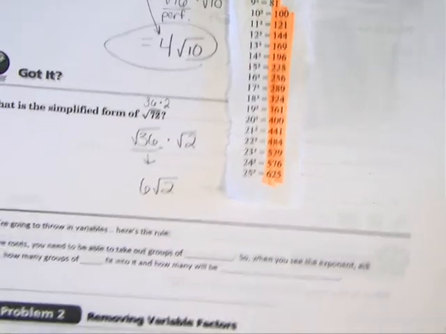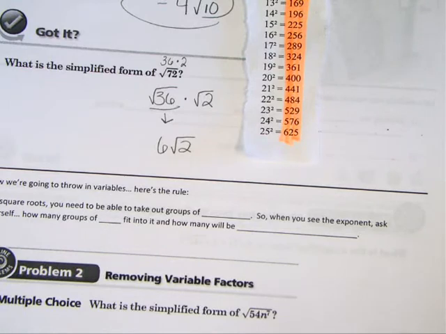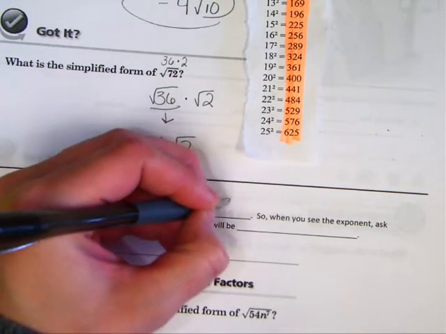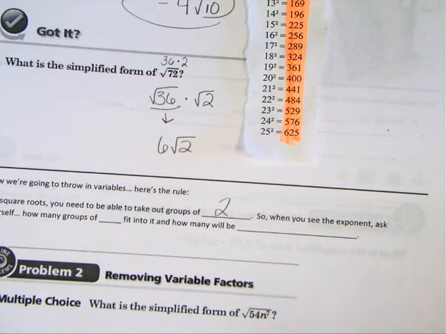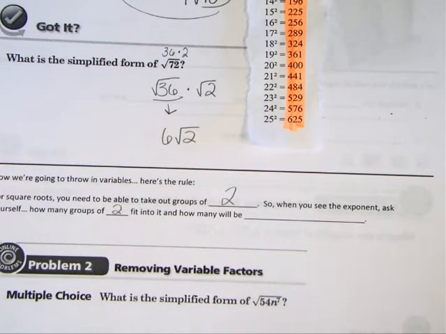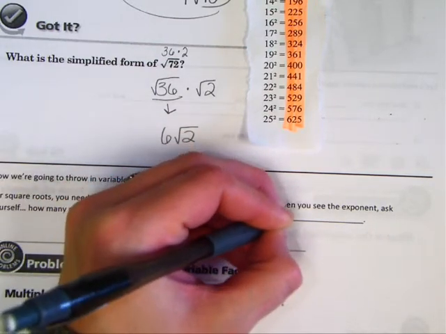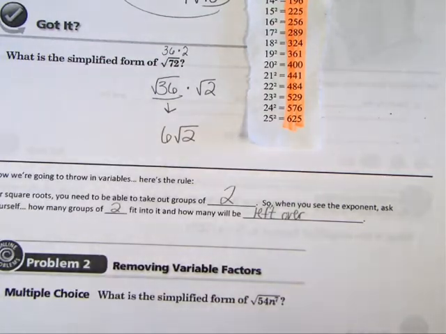Okay, now we're going to throw in the variables. For square roots, you need to be able to take out groups of, think about it, a square root is something how many times? 2, right? So you need to be able to take out groups of 2. So when you see the exponent, ask yourself, how many groups of 2 fit into it, and how many will be left over? Again, I'll start this pretty slow, and then it will get more difficult as we move along.